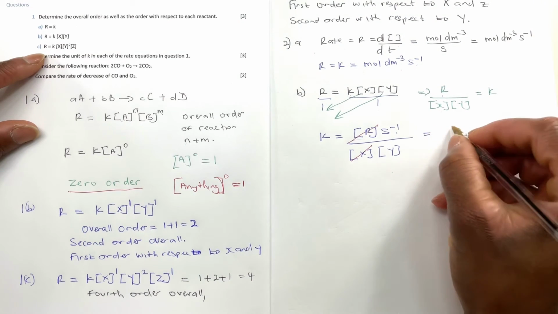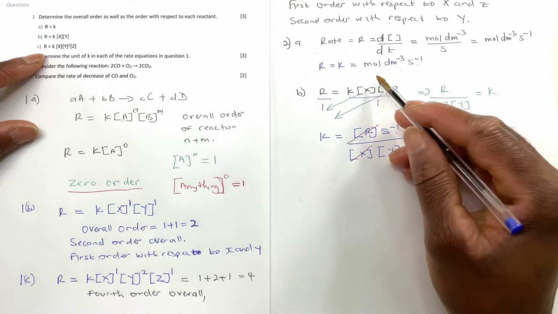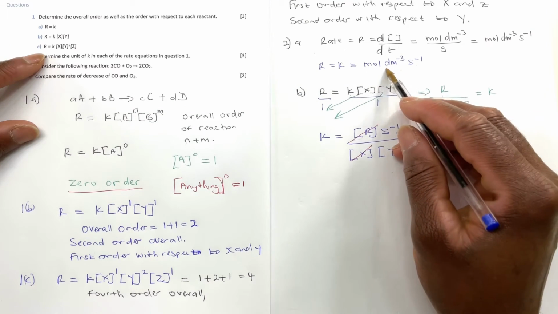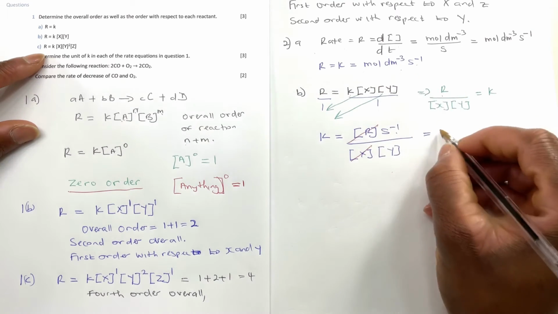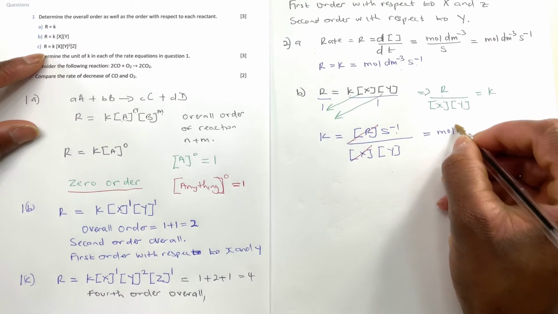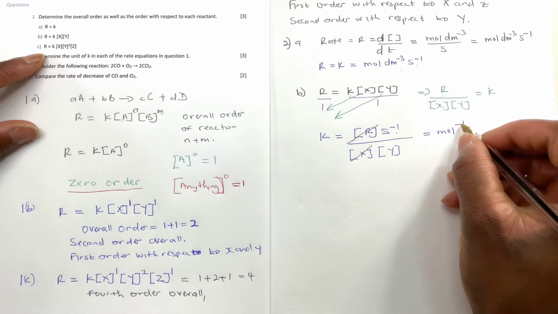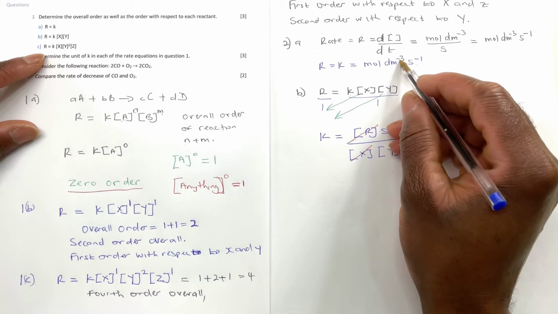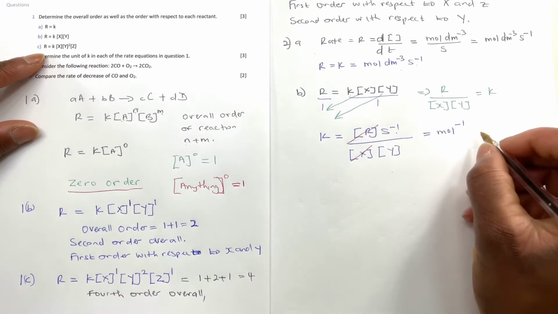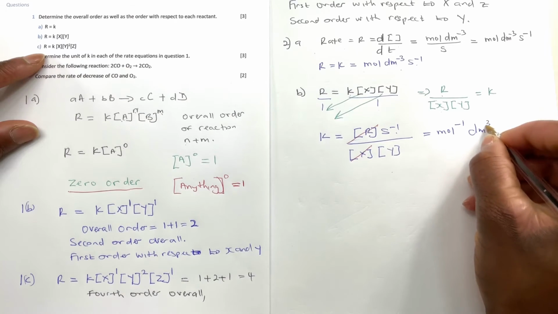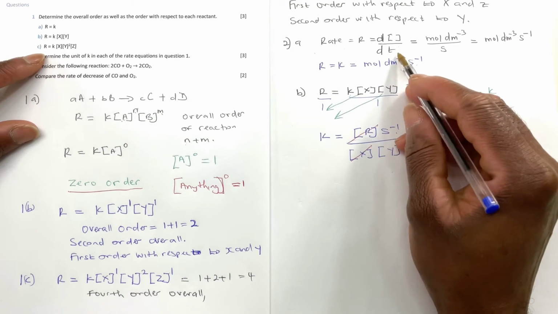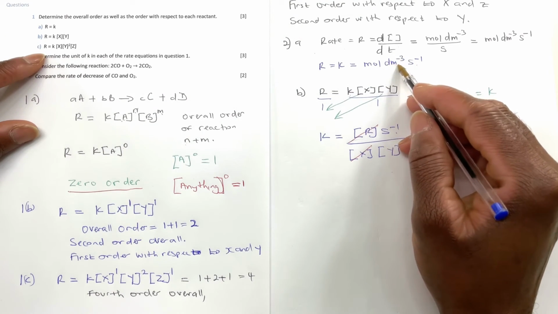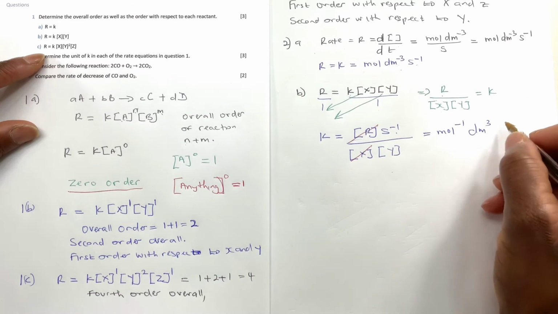And we can now say, well, we know what concentration is. 1 over that would be mole to the power minus 1. And this one is to the power minus 3 here. It will become decimeter cube, because it's 1 over decimeter to the power minus 3.